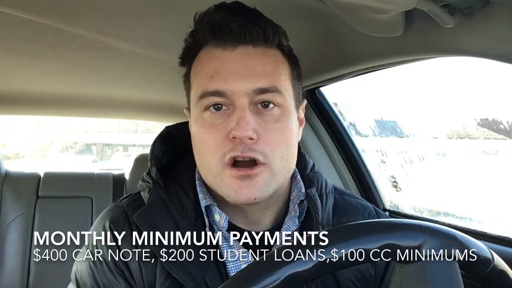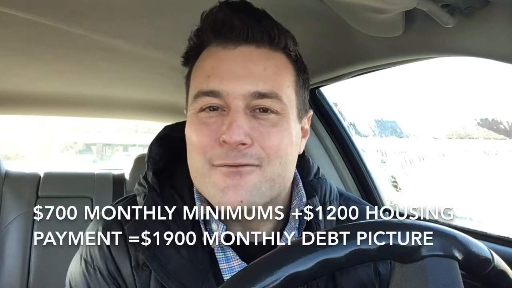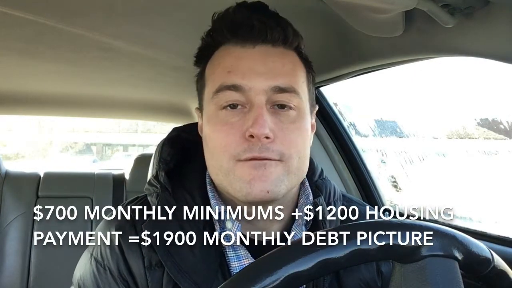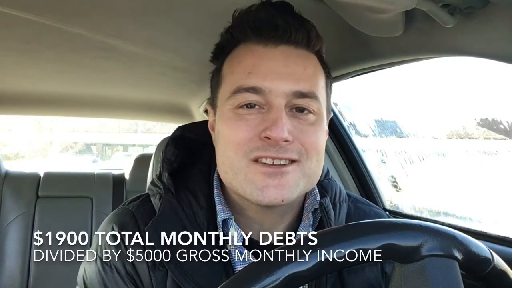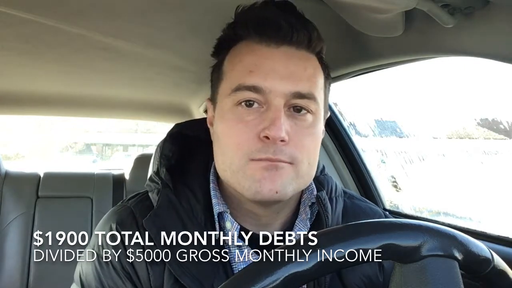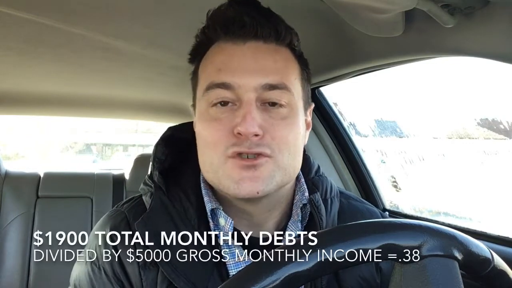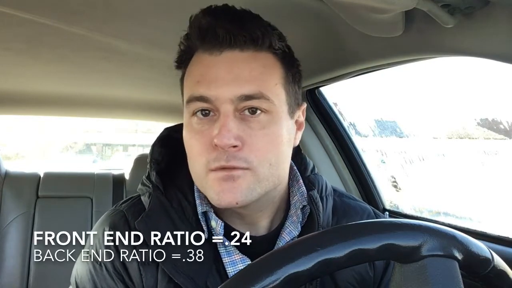Now we're going to look for the back end ratio. On your credit report, you have all your monthly payments that come back that you have to pay minimum due each month. So let's go over this. In this example, let's say the borrower has a $400 car note, $200 in student loans, and $100 in minimum payments on the credit card. That's going to be $700, plus that $1,200 for the housing payment, $1,900 total monthly debt picture. So we take that total monthly debt picture and we divide that by your gross monthly income of $5,000. So we have $1,900 divided by $5,000, and we get 0.38. So in this example, the borrower's debt to income ratio would be 24/38, which is a pretty good debt to income ratio.